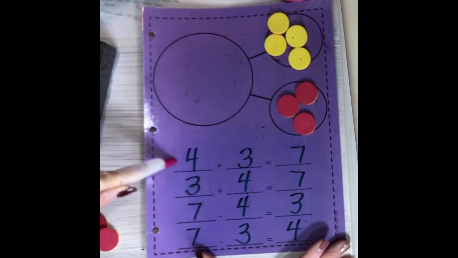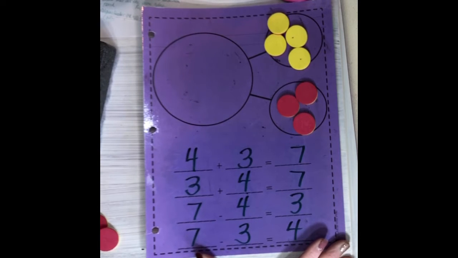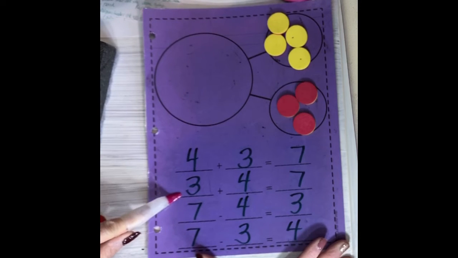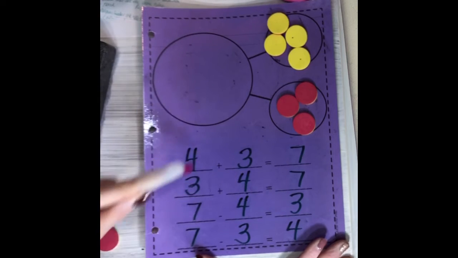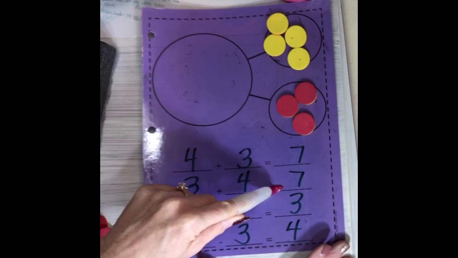Let's look at our number sentences. Our first one, we said 4 plus 3 equals 7. Do you have that on your board? I hope so. And then we did a switcheroo. We just switched those around because it doesn't matter which one we put first. 3 plus 4 equals 7.